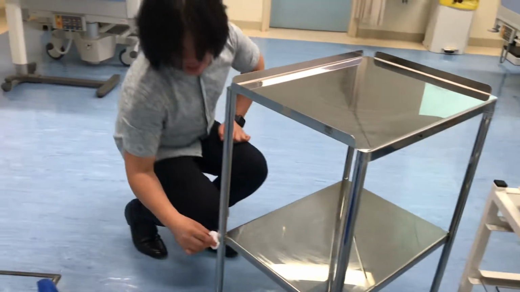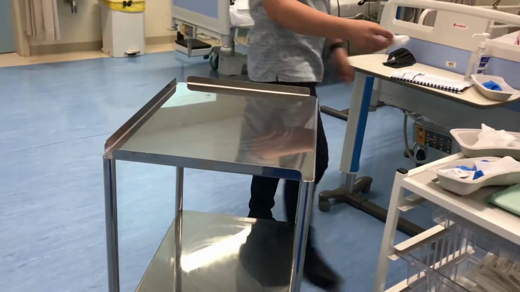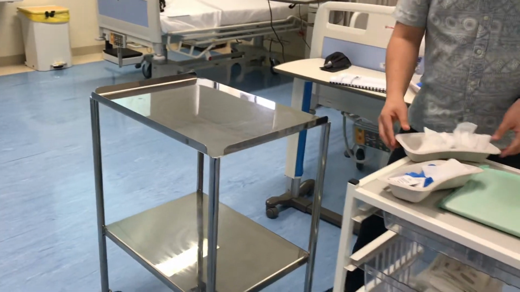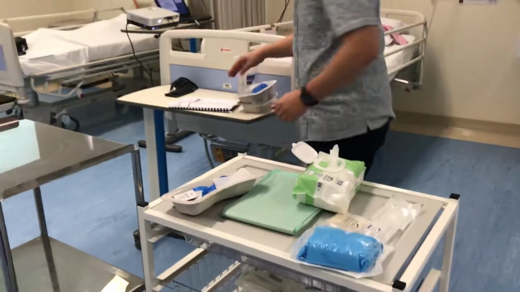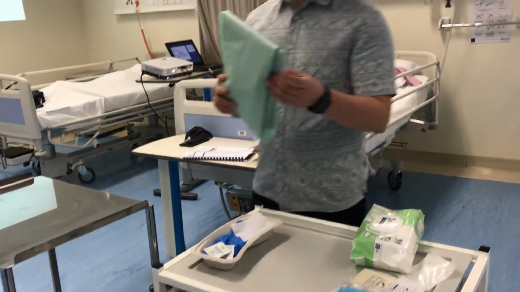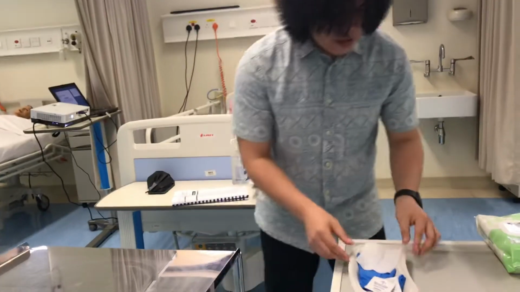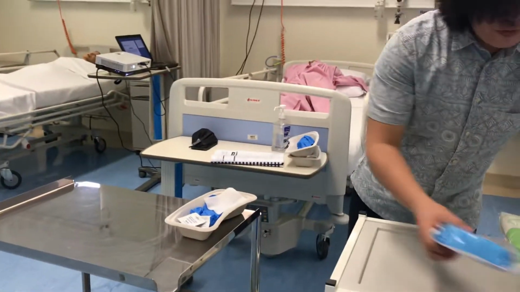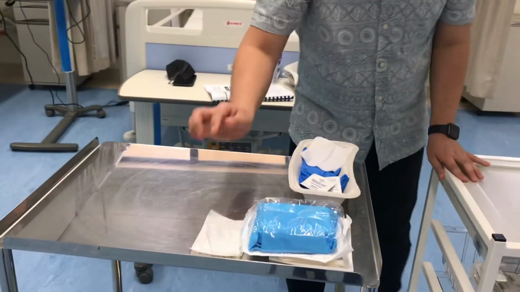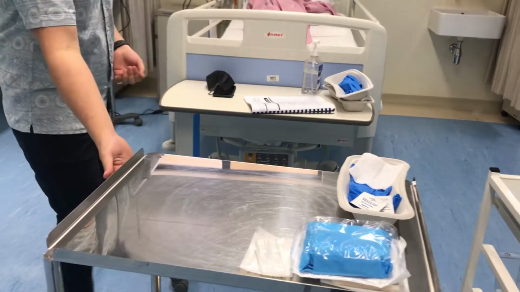Okay. Use the other side. And you can do the other side. And this is already disinfected. So at this point, we're done with this. You can now prepare this one because I'm going to go back to the bedside of the patient. Okay? I can put it here. And now, I am ready to go back to the patient's bedside with this.